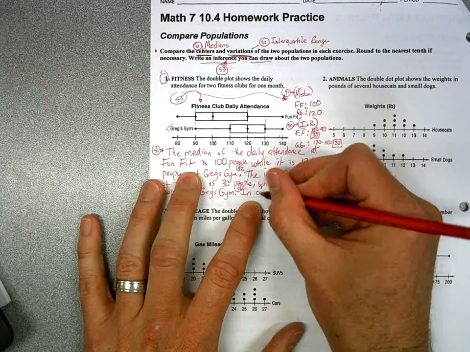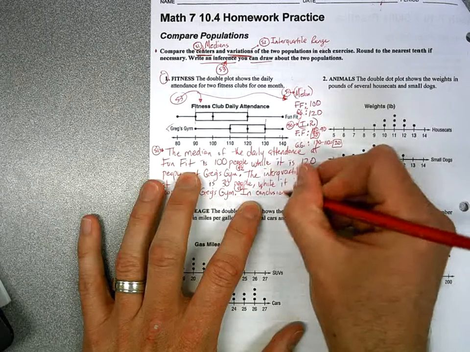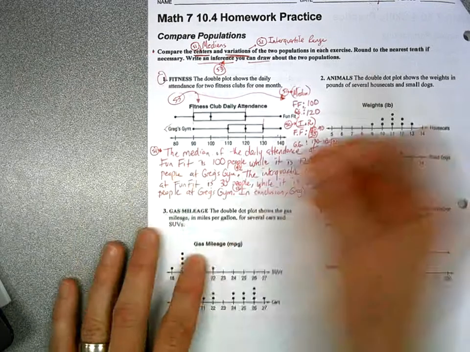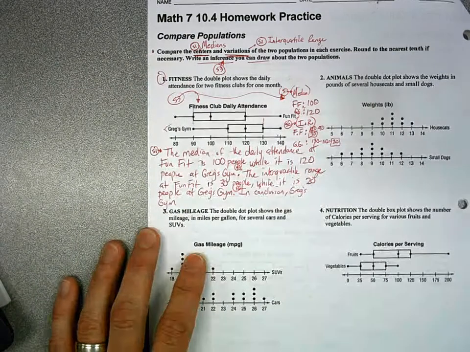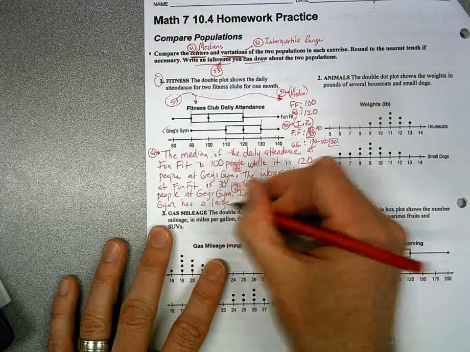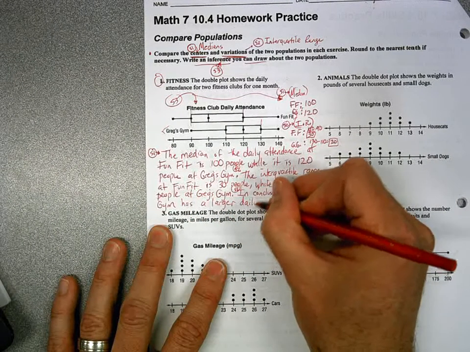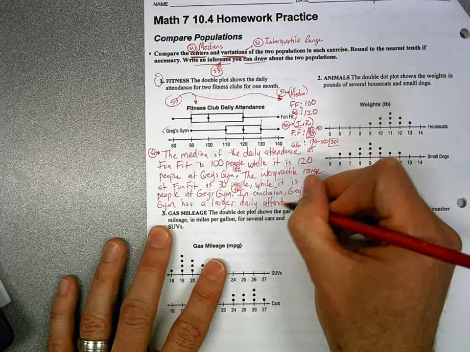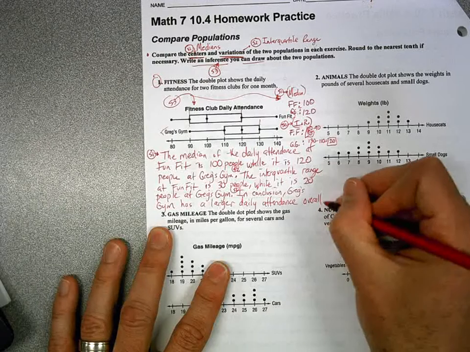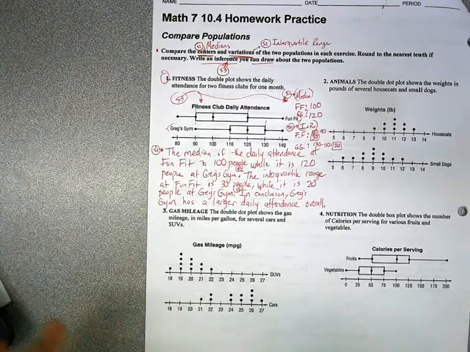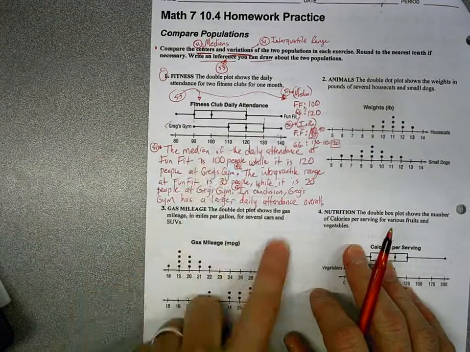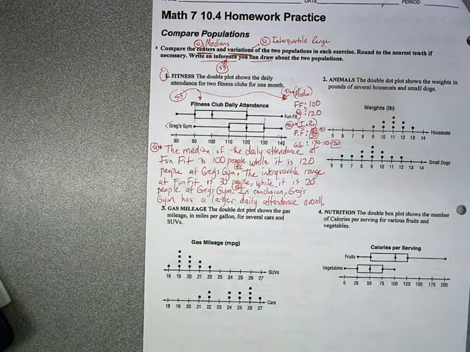In conclusion, Greg's Gym has a larger daily attendance, and here's what I'm going to put, overall. Because any given day, right, FunFit could have more people than Greg's Gym. But overall in that month, looking at our data, Greg's Gym has a larger daily attendance.